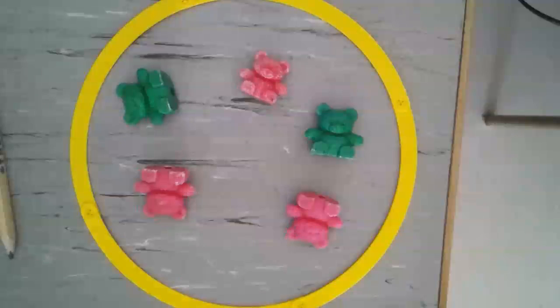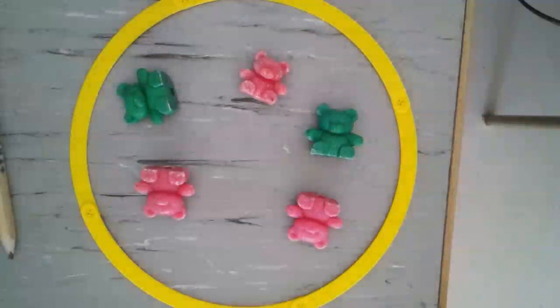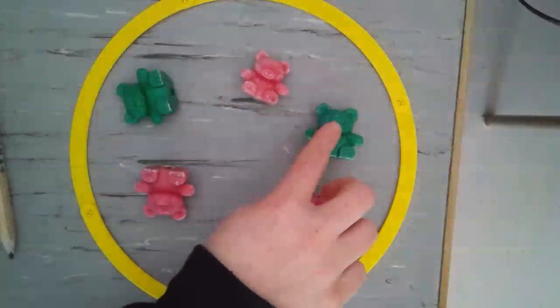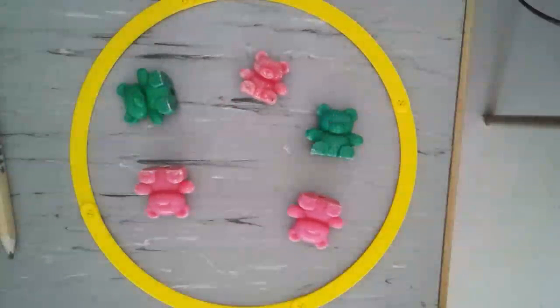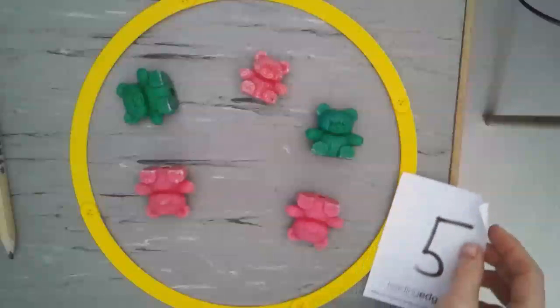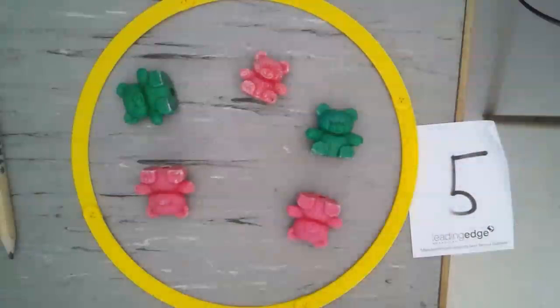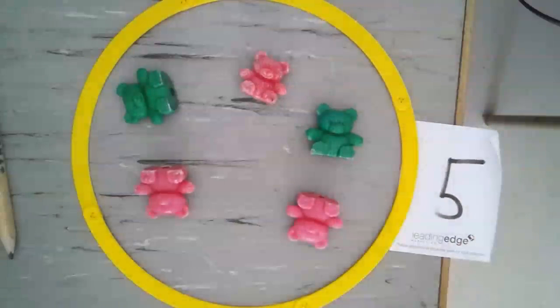Okay, children, so here we have a set, and it's a set of our bears. Now, set of bears in the hoop. Can you count how many bears are in the hoop? Count them there to yourself. Well done, it's 5. 1, 2, 3, 4, 5. So we have 5 bears in this hoop. 5 all together. So it's a set of 5 bears in this hoop.